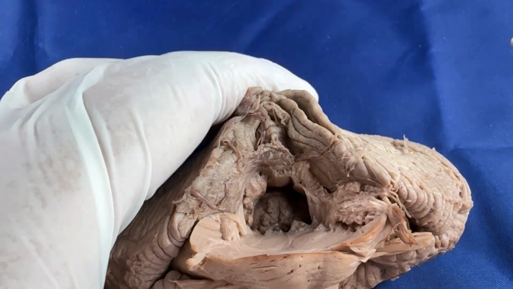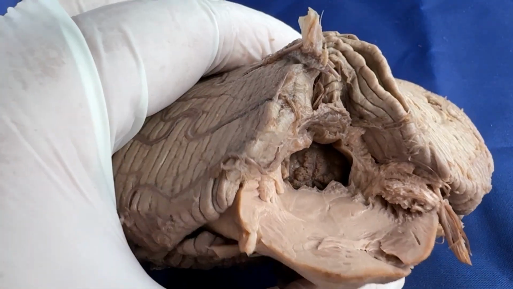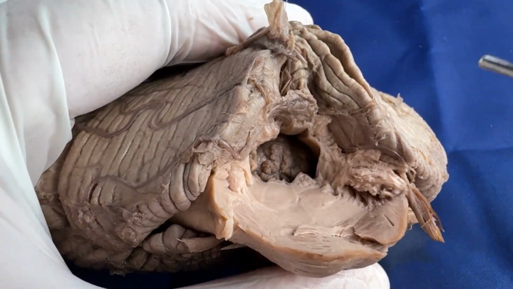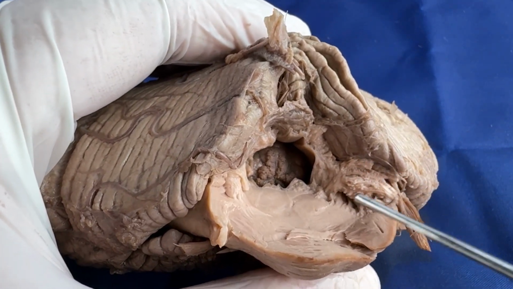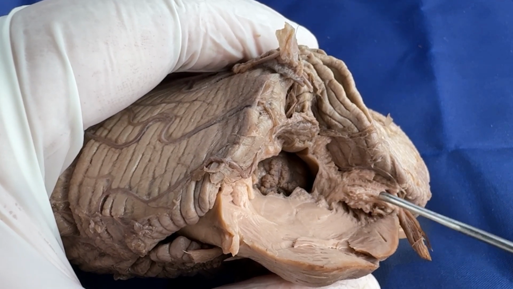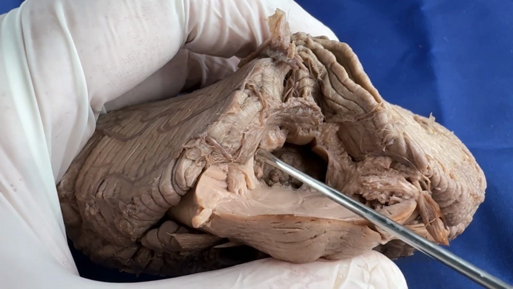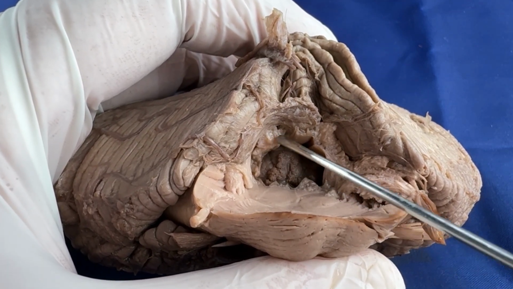Then if we turn inside and look into the fourth ventricle, we will see the following features. Well, first, the connections of the brainstem to the cerebellum are cut here. This is pedunculus cerebellaris medius. This is pedunculus cerebellaris superior. Also on the other side, pedunculus cerebellaris superior.